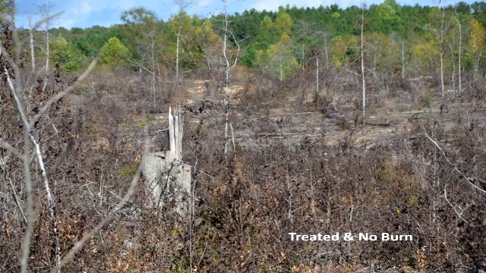This is a site that was not burned. This was really heavy to pine competition, and I was asked to go out and treat this. What you're looking at there is this has been sprayed. It has not been burned. And you can see the background back here, what it would look like if you had not sprayed that site in terms of the green vegetation. And then they went back in and planted this.